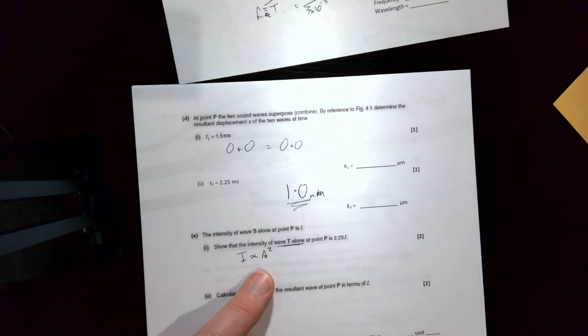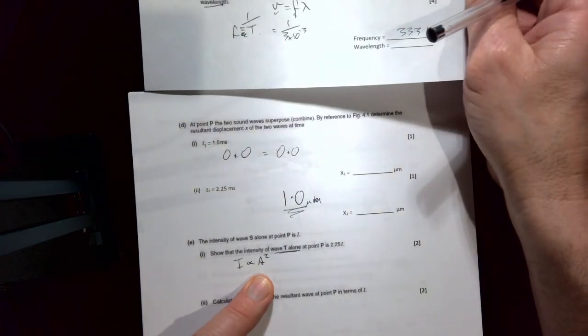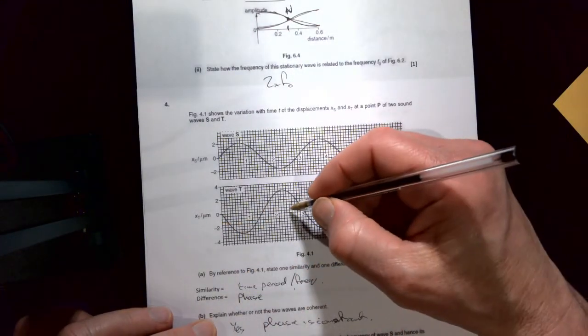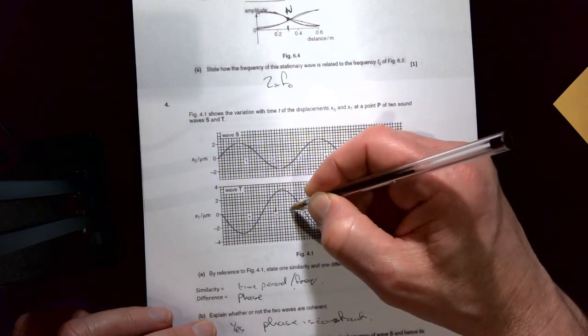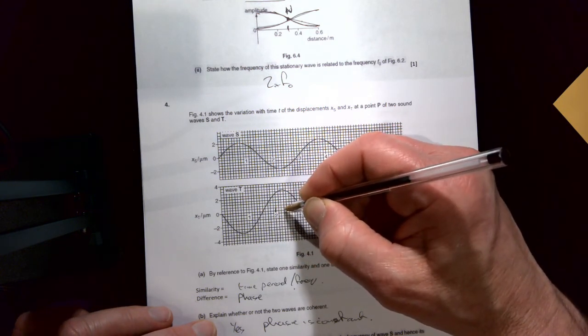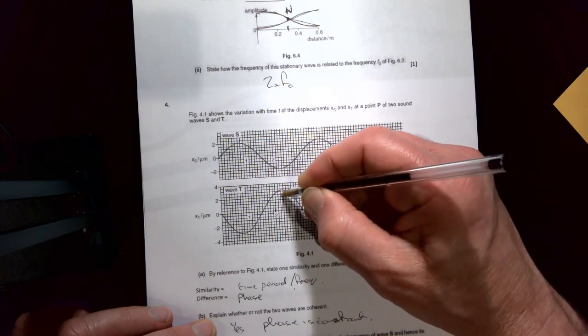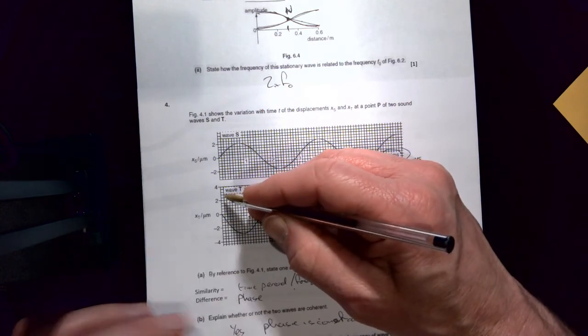No, they're after the amplitude for wave T alone. Again, just check back. T 2.5 is again clear as mud, unfortunately, on this graph. So do count it out, do draw some markings and so on. So 2.25, we've got 3 there.